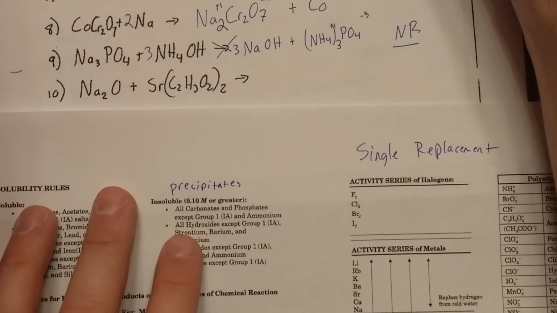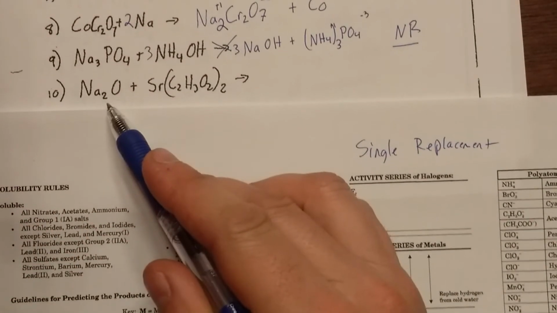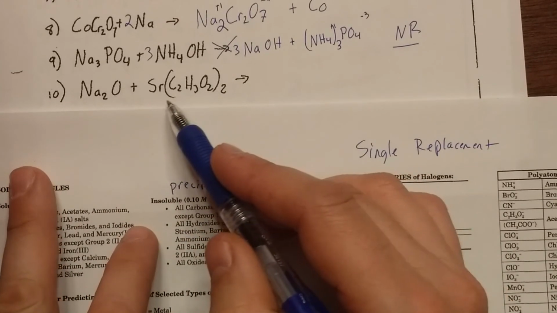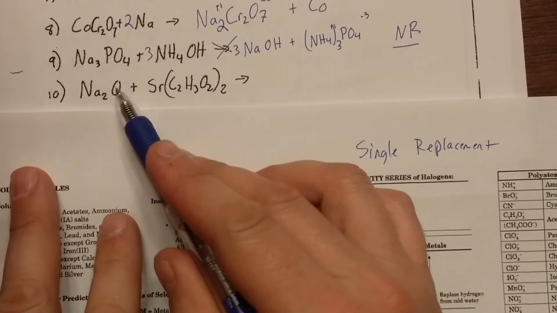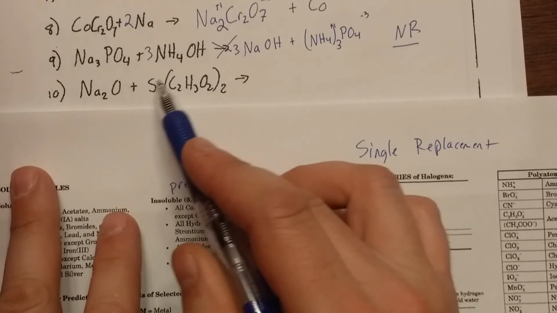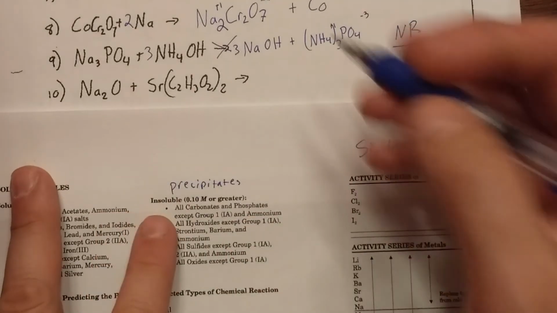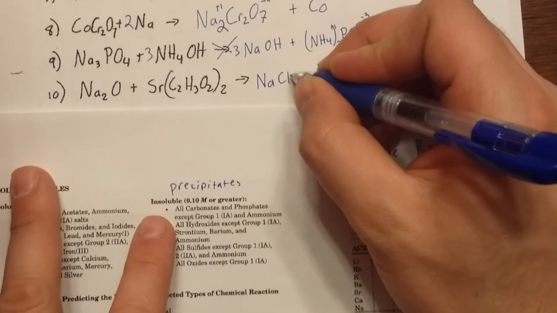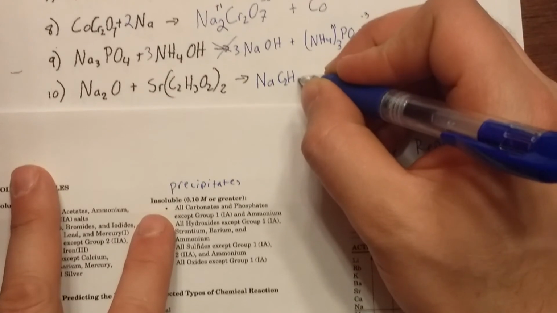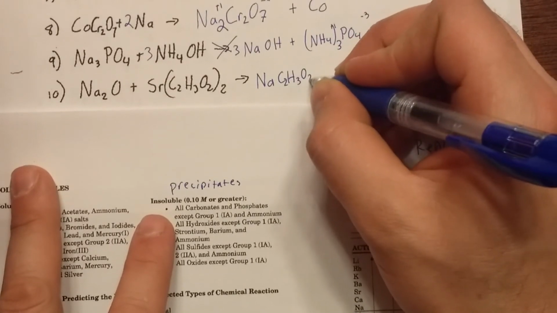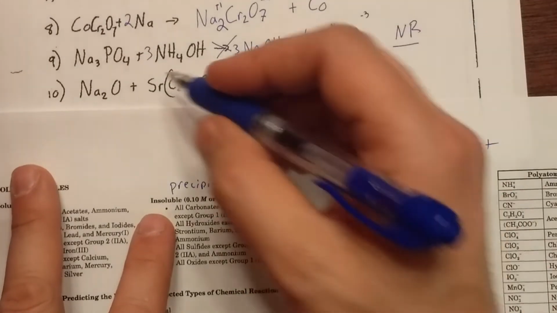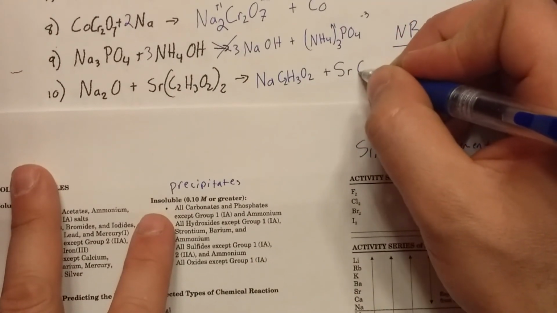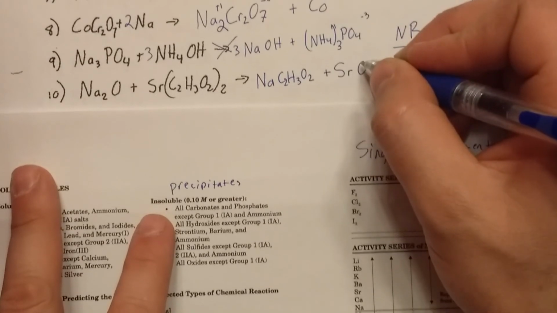Last one. Sodium oxide plus strontium acetate. This is another one of these double replacement reactions. AB plus CD makes AD plus CB. This is going to make sodium acetate. Sodium's a +1 charge. Acetate is a -1 charge. Plus we're going to make strontium oxide. Strontium's a +2, oxygen's a -2, SrO.